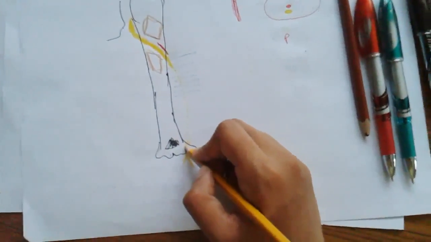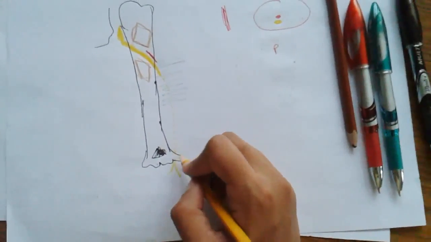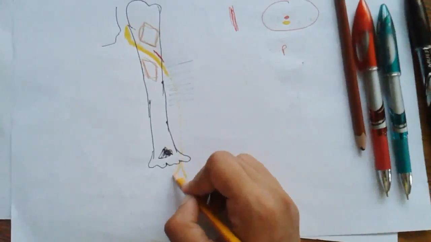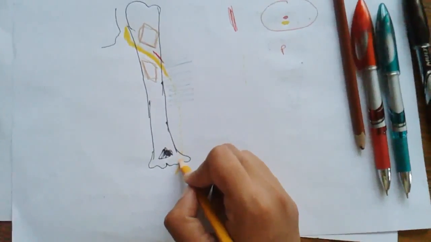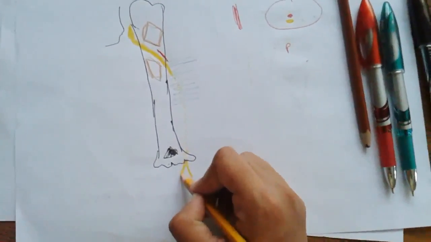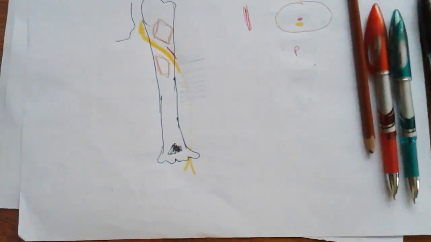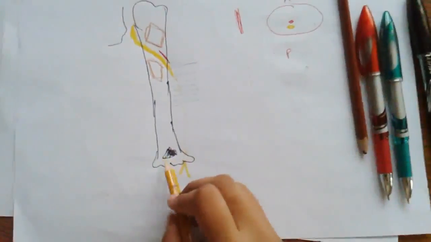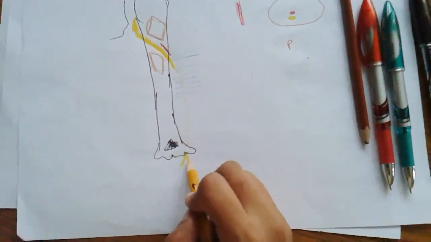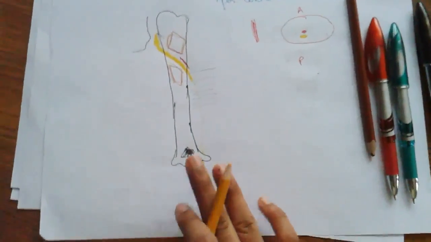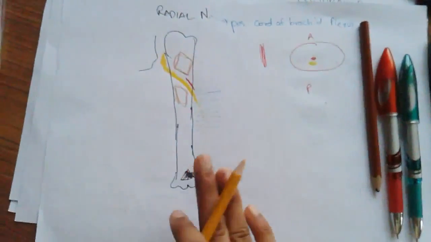In the cubital fossa, it runs between brachialis and brachioradialis muscles, and then it comes downwards and divides into two branches. So superficial radial nerve and deep radial nerve. Deep radial nerve now enters into the posterior compartment and then continues as posterior interosseous nerve. And superficial radial nerve will give cutaneous supply. So now this is the radial nerve course.